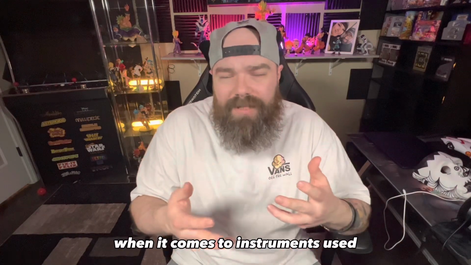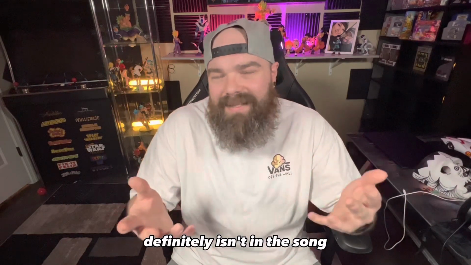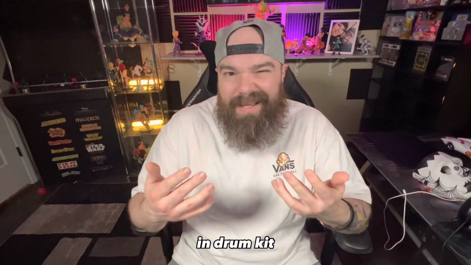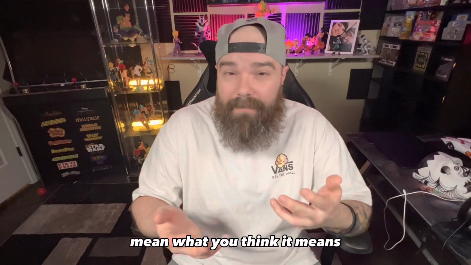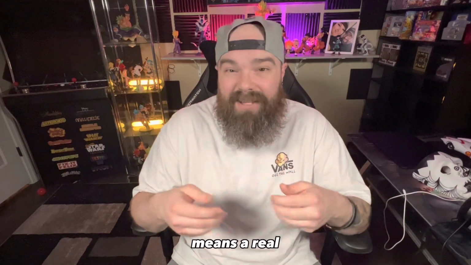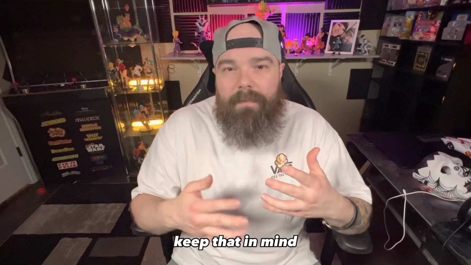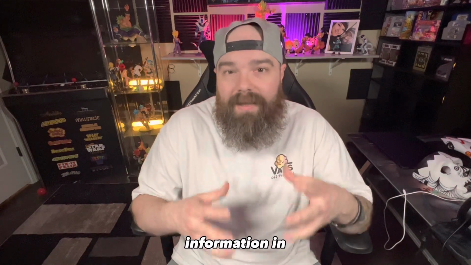When it comes to instruments used, definitely be careful. You don't want to put stuff that definitely isn't in the song. For example, if there is a hip-hop song that you're uploading and you put in drum kit, that doesn't necessarily mean what you think it means. Yes, you might have a kick and a snare in there, but it actually means a real live drum set, right? So definitely keep that in mind when you're putting the instruments in, that you're putting the correct information in.